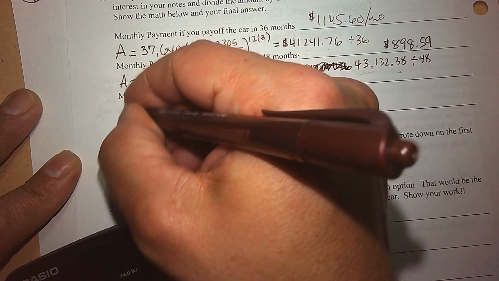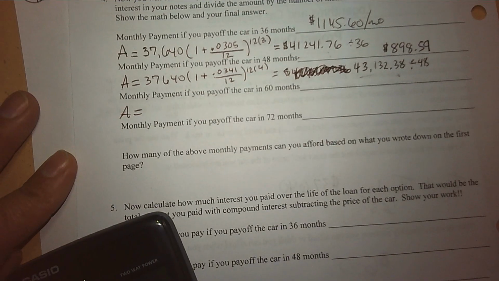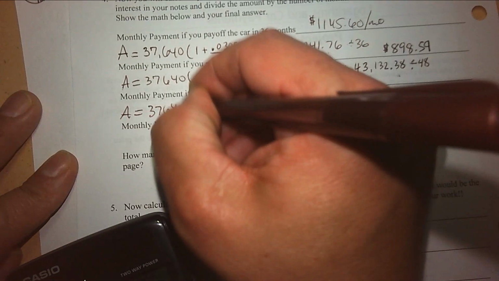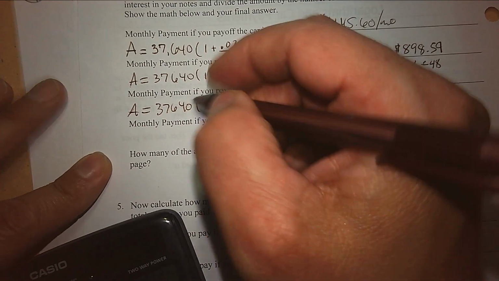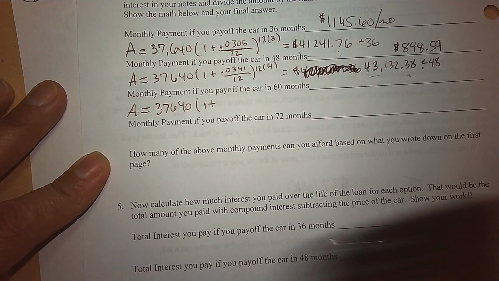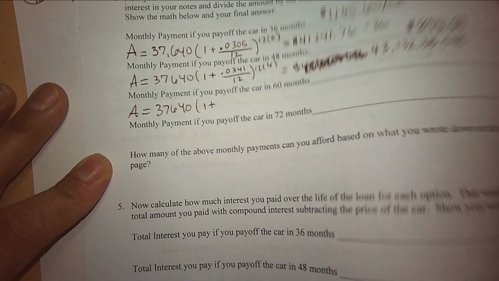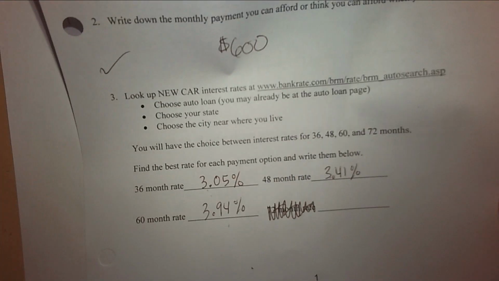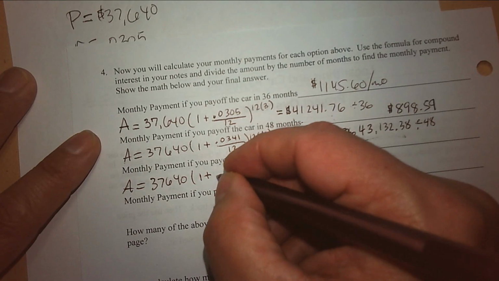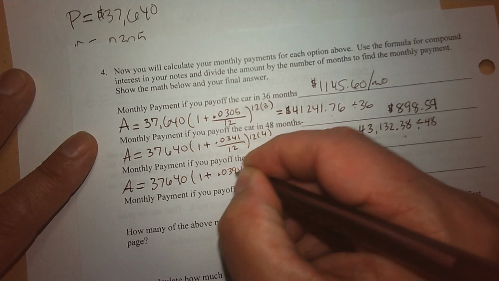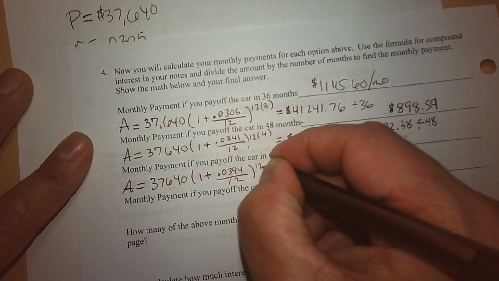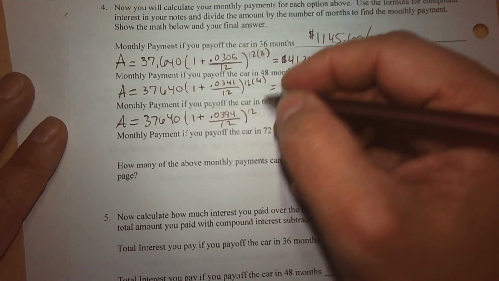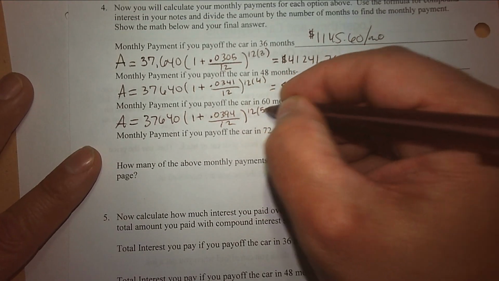60 months. How will I calculate it for 60 months? Again, the price of my truck. Make sure I do this right. What's the interest rate for 60 months? I'll go back. 3.94%, which is 0.0394. Again, divided by 12. How many years is 60 months? Good.